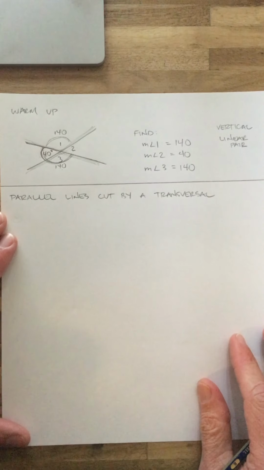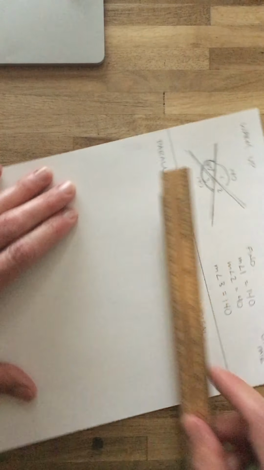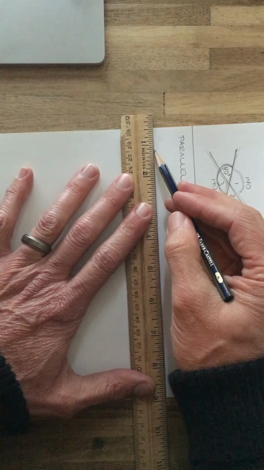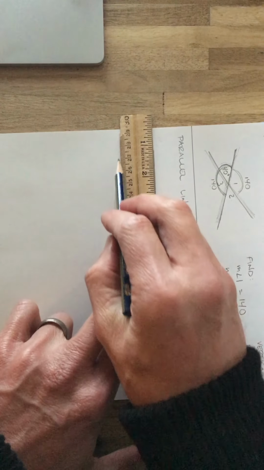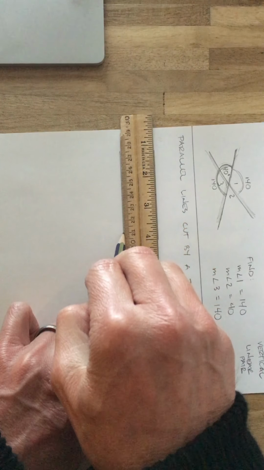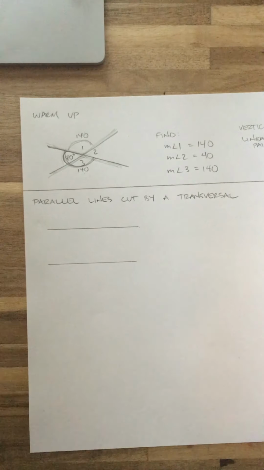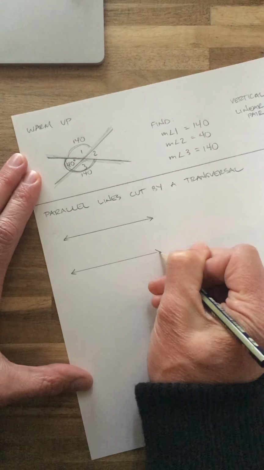All right, now let's talk about parallel lines cut by a transversal. What do I mean by that? Well, hopefully you know what parallel lines are. All right, so let me just give you an example of parallel lines. Here is one line, and look at this. I'll use my ruler and just draw it on the other side. Those lines will never intersect. They are parallel, okay? And I usually put little arrows on the ends of them so you guys can see.